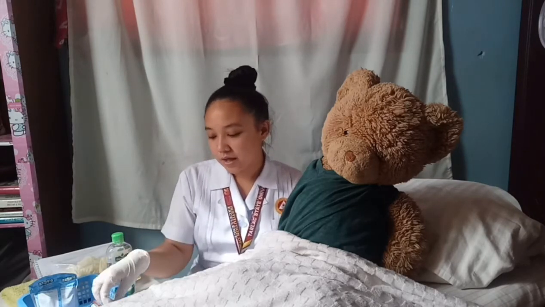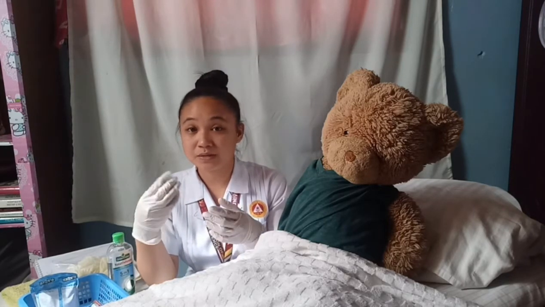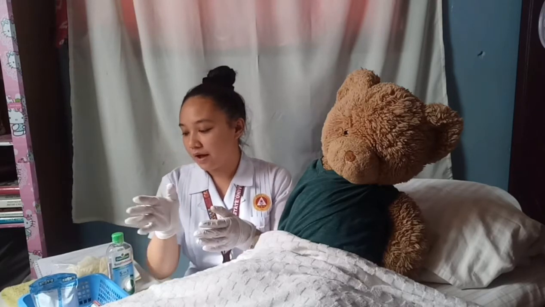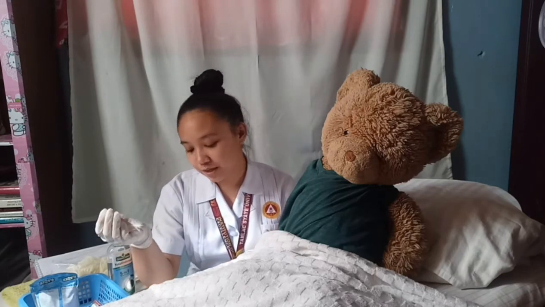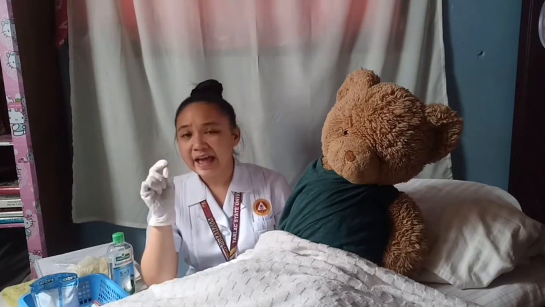And then you need to keep the narcotics and medications that need a specific assessment separate. The specific assessment that I am talking about is taking the pulse rate, the respiratory rate, and also the blood pressure.